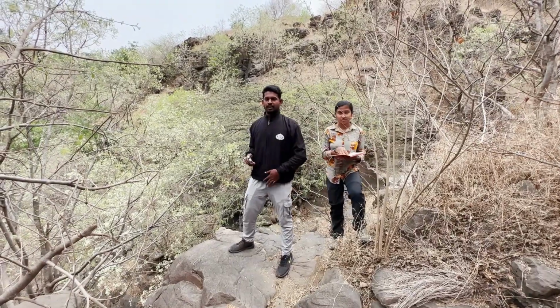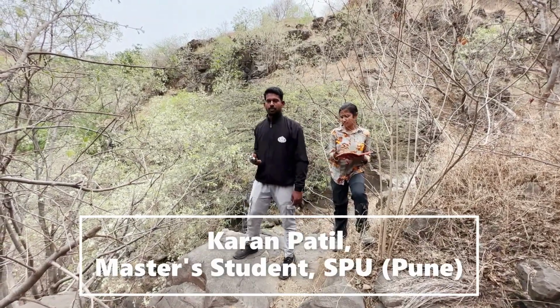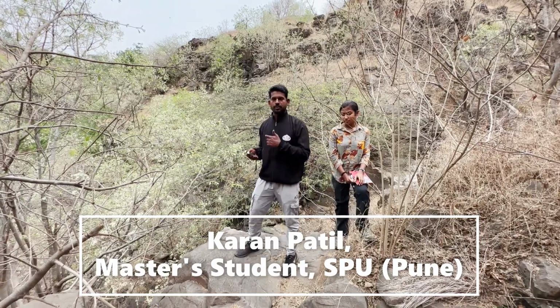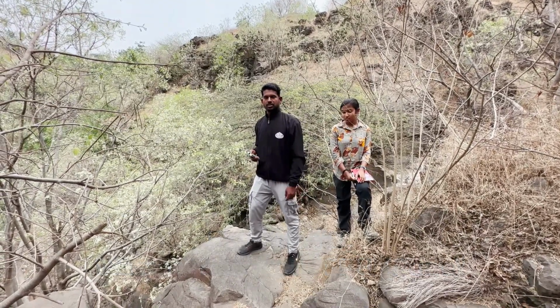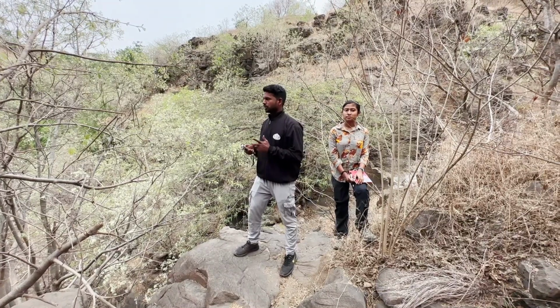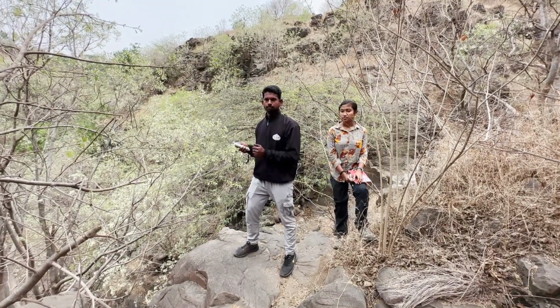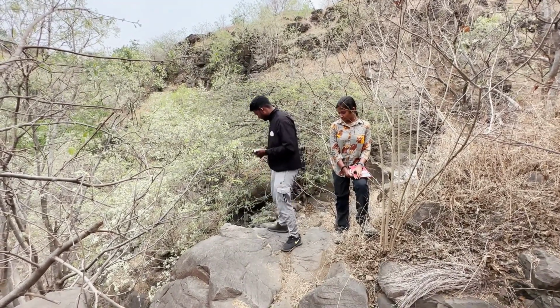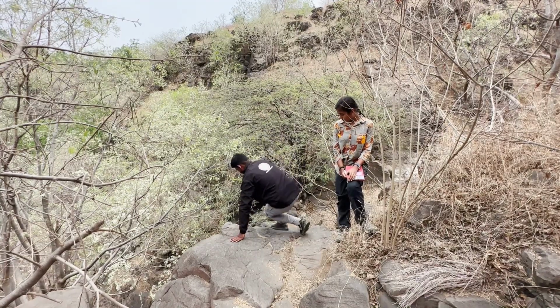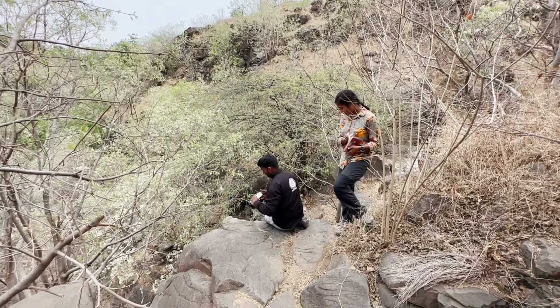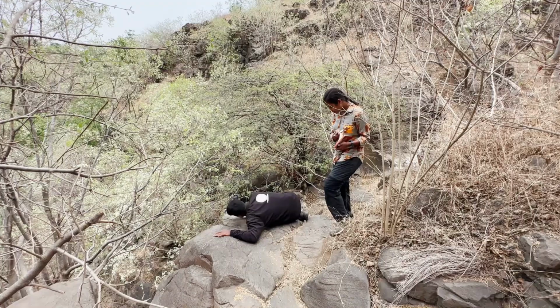Hey, myself Karan. I'm a master's student from Savitribai Phule University, Pune. I'm just showing you how to take a reading of topographic shielding. This is the device we are using for the topographic shielding measurements.